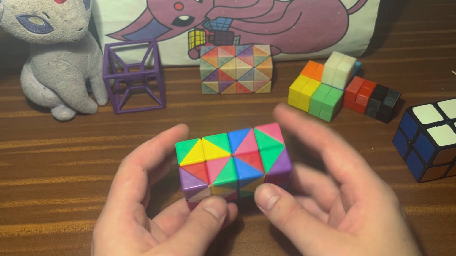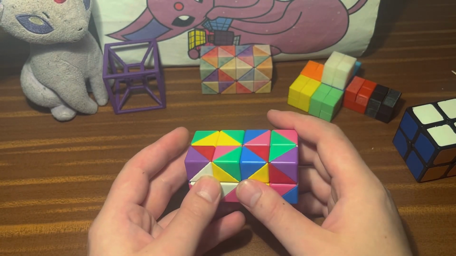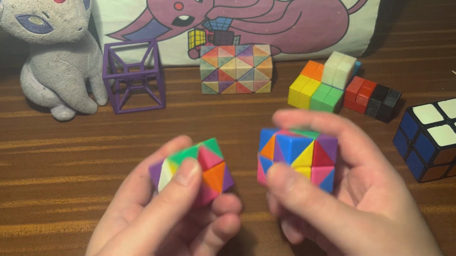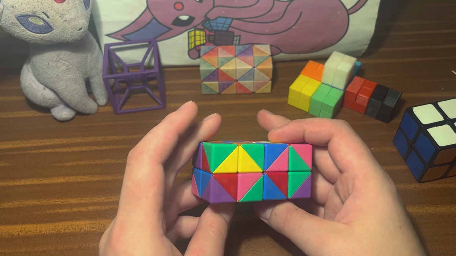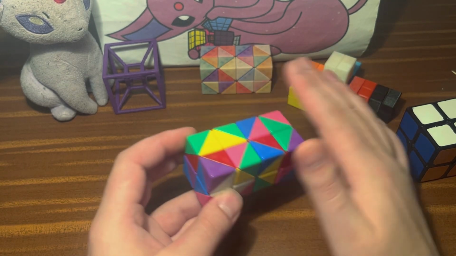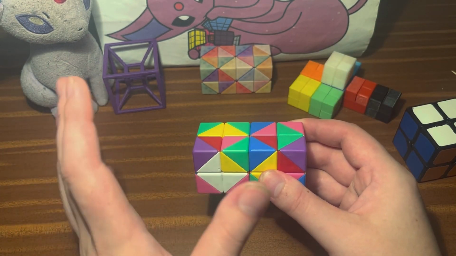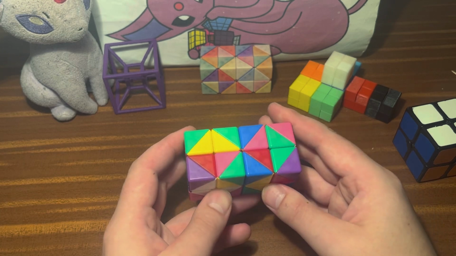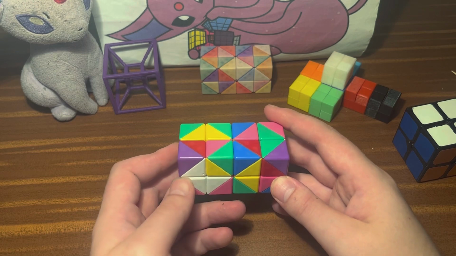But normally those diagrams are positioned where you have white top, green front, and purple inside. If you follow that at the start, then you should get the same scramble. If you do everything right in the whole scramble, you should be able to get the same scramble as in the diagram. I sometimes don't get the same scramble. I sometimes misscramble, but that just happens, I guess.